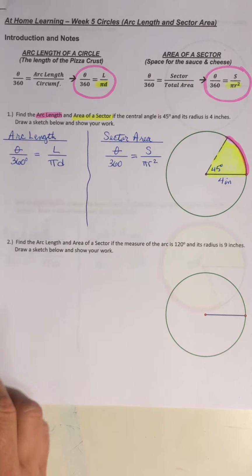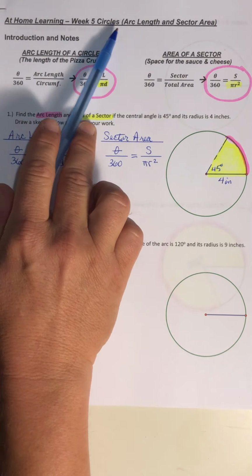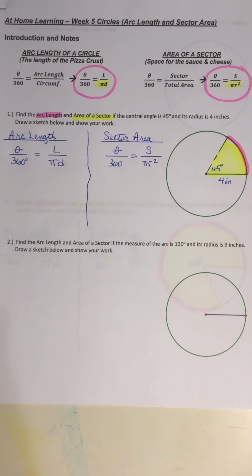Okay, so for Wednesday and Thursday, you guys are going to be asked to try and practice these questions on the two documents posted on Google Classroom. All right, they're both titled, Week 5 Circles, Arc Length, and Area of a Sector. You'll see them on Google Classroom. They're the PDFs. It'll say Wednesday and Thursday on them.